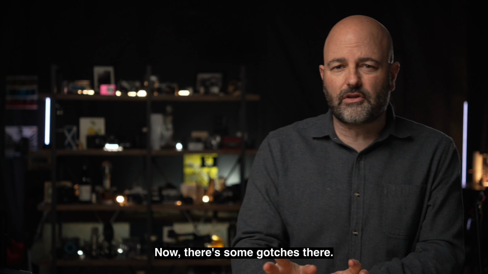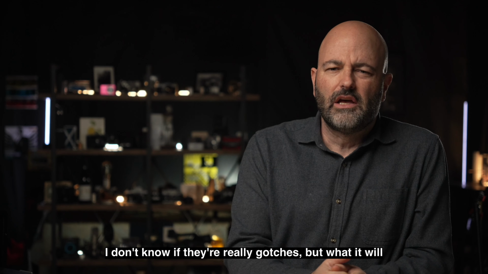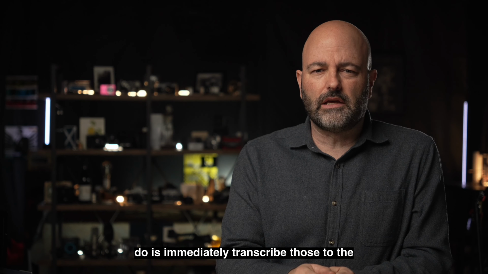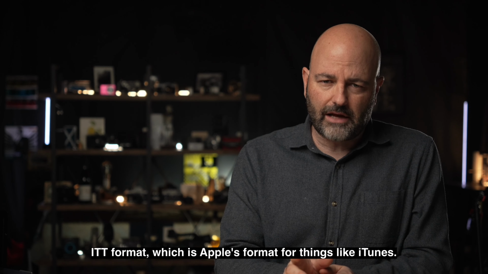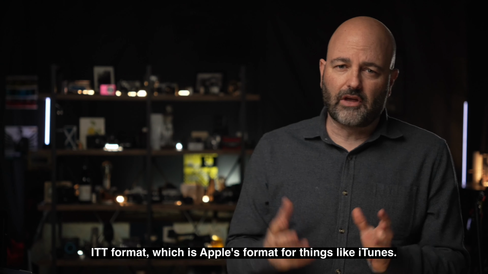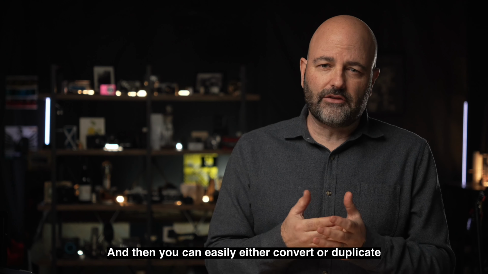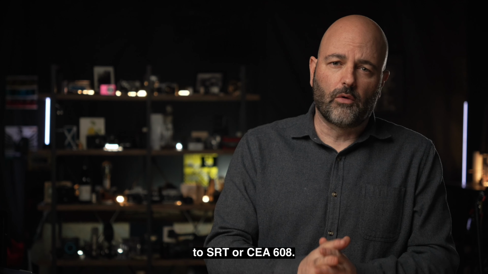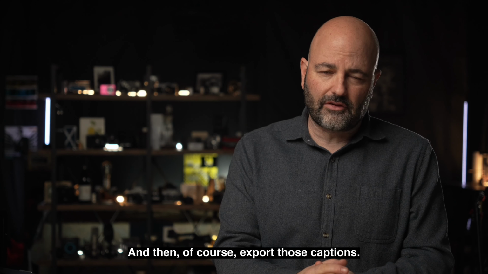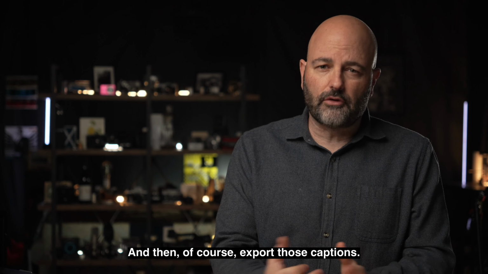Now, there's some gotchas there. I don't know if they're really gotchas, but what it will do is immediately transcribe those to the ITT format, which is Apple's format for things like iTunes. And then you can easily either convert or duplicate to SRT or CEA 608. And then, of course, export those captions.